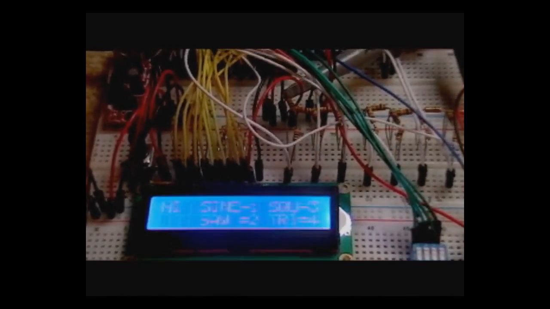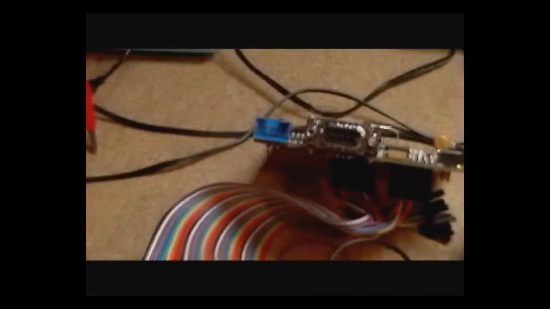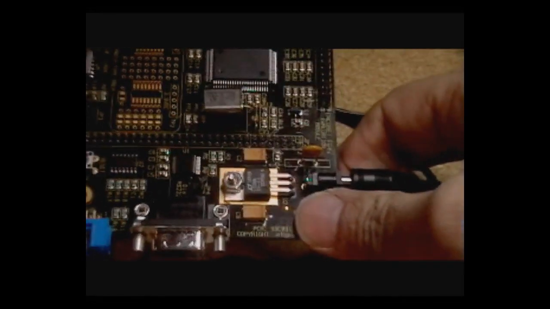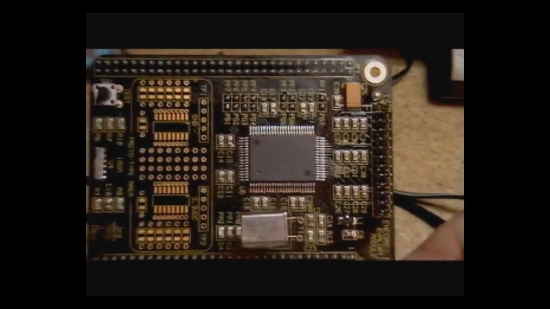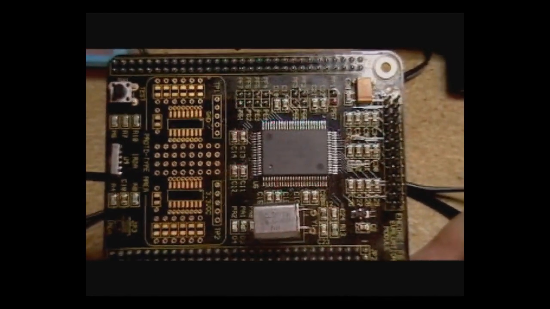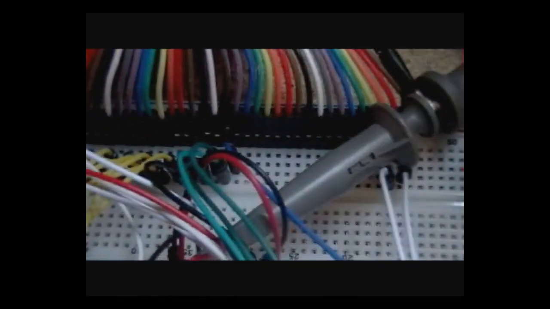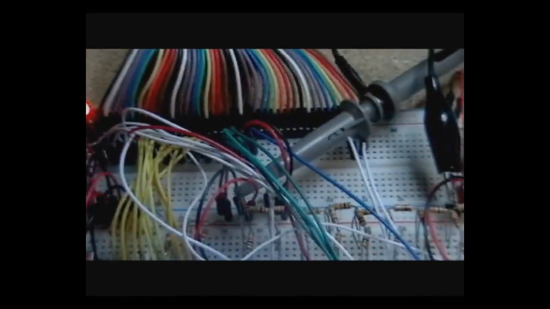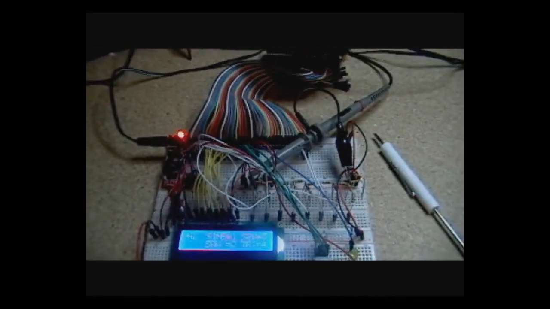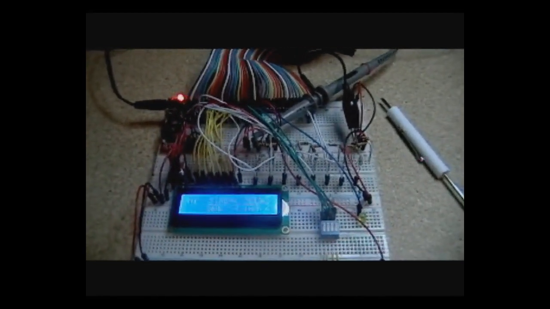Hello, my name is Jonathan Bisnet, and this video is going to show you a waveform generation circuit. It's driven with a microcontroller, in this case a Zilog eZ8, a Z8F6423. This is an evaluation board, and what you'll see here on the back is I've connected a number of the output ports, and there's roughly 56 of them. I've connected them with a 40-pin ribbon cable to a breadboard.